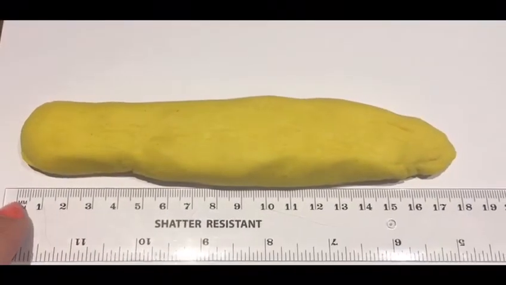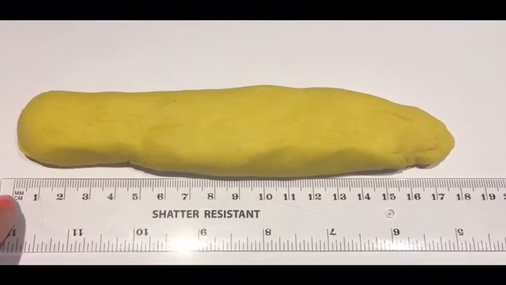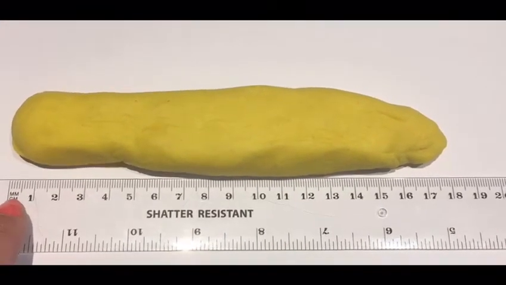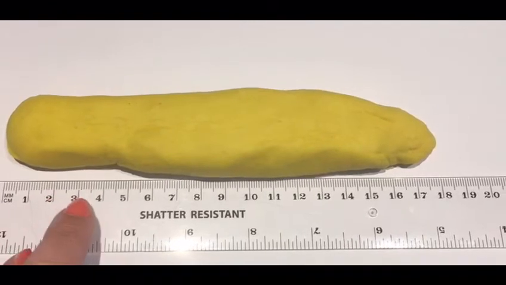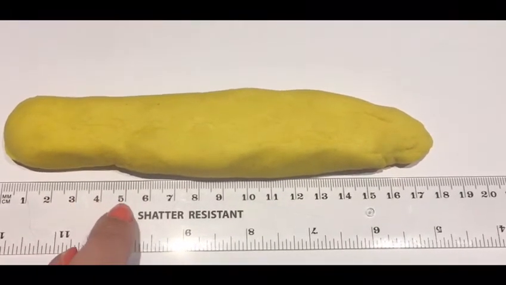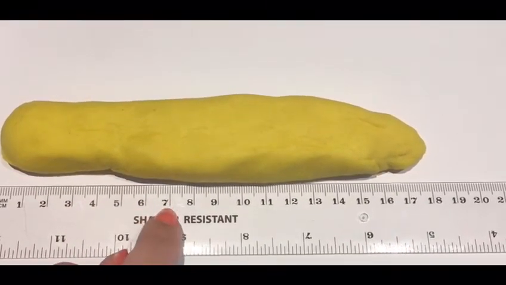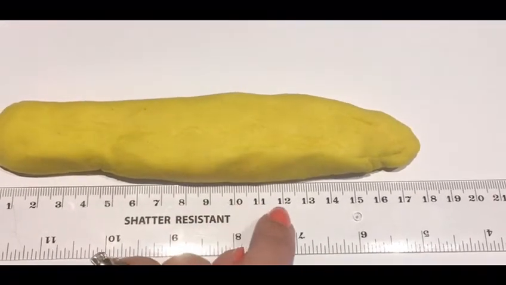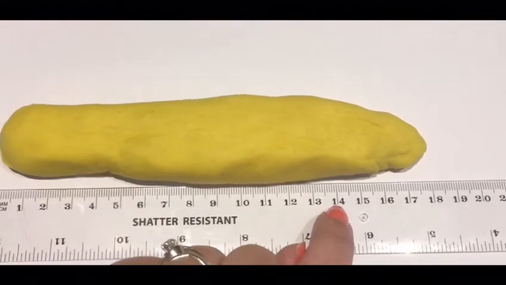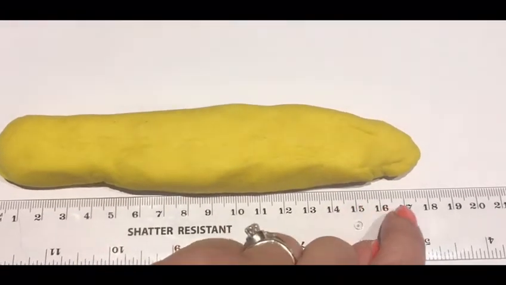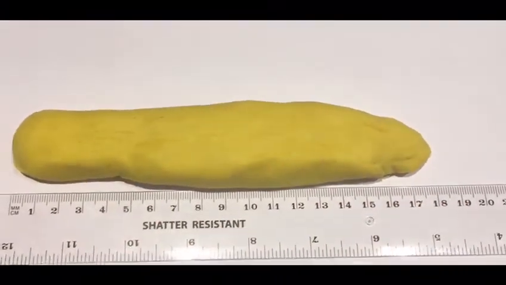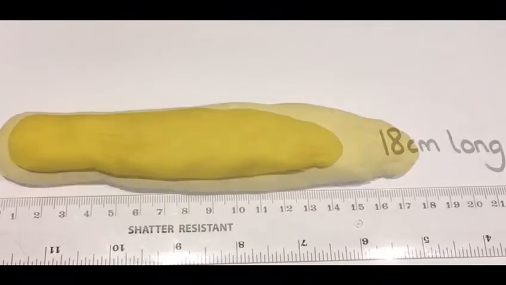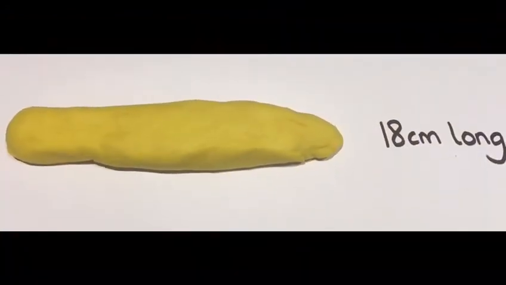Let's measure our second snake now. I've placed the first line at the start of the snake and we're measuring in centimetres. 1, 2, 3, up to 18. Our second snake is 18 centimetres long and I've written that down to remind us.